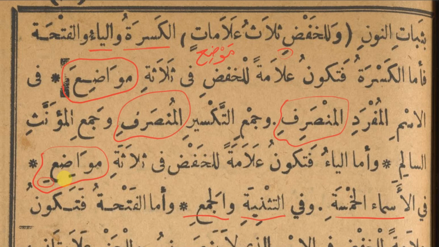Now you will see this word مواضع with this kasra if it's defined. So if I say مواضع الكتب, the places of the books, this becomes a defined noun. That's another way of defining a noun. You're indicating it's not just any places, it's the places of the books. Now because of that it accepts this e, the kasra, but still it does not accept the nonation because it's defined.